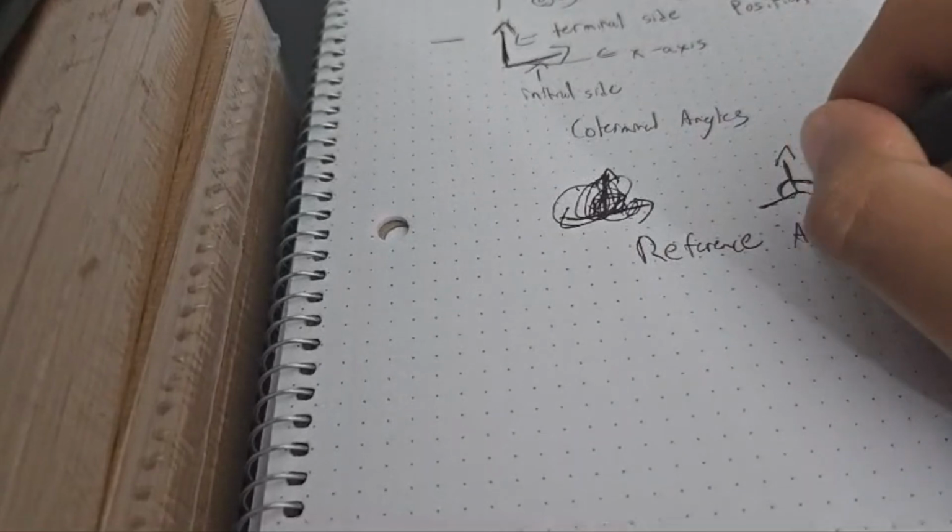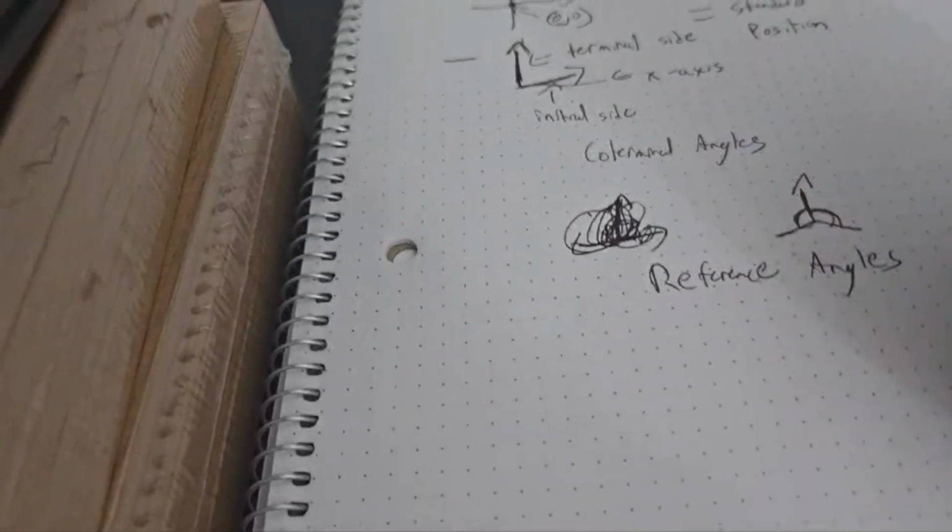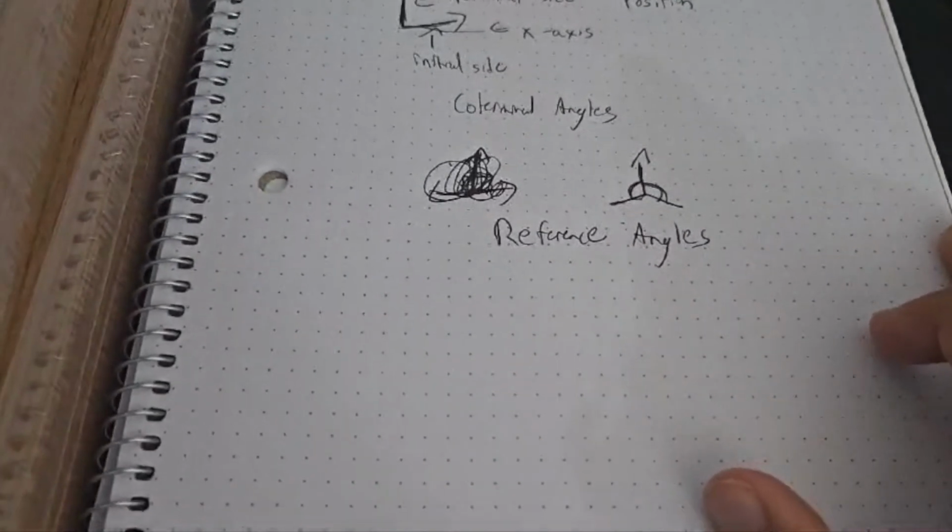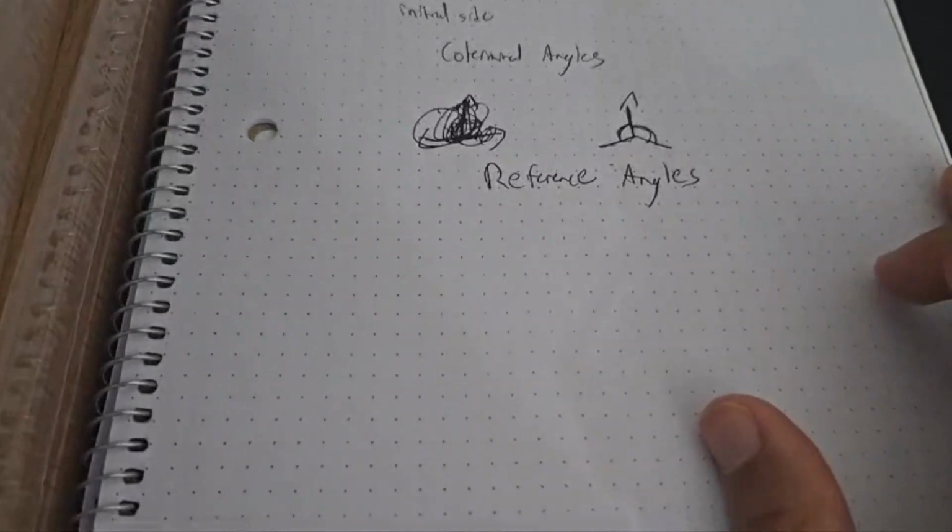Reference angles. I also want to apologize for the handwriting. Trust me, you'll get better as more videos come.